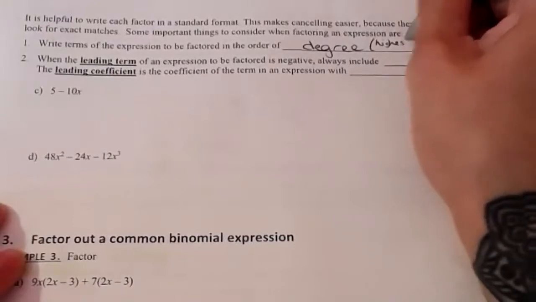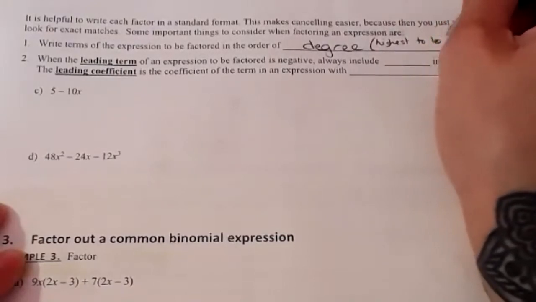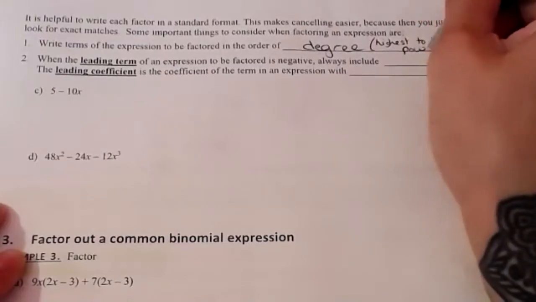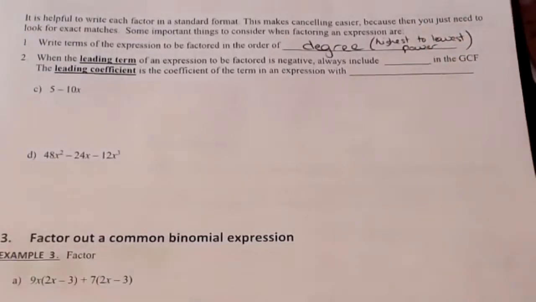Highest to lowest power. Right? We know how to write polynomials in descending order, like x to the third plus x to the second plus x to the first plus 5, right? That's an example of a polynomial in descending order. So oftentimes it's helpful to write it in the correct format, and I'll show you what that looks like.